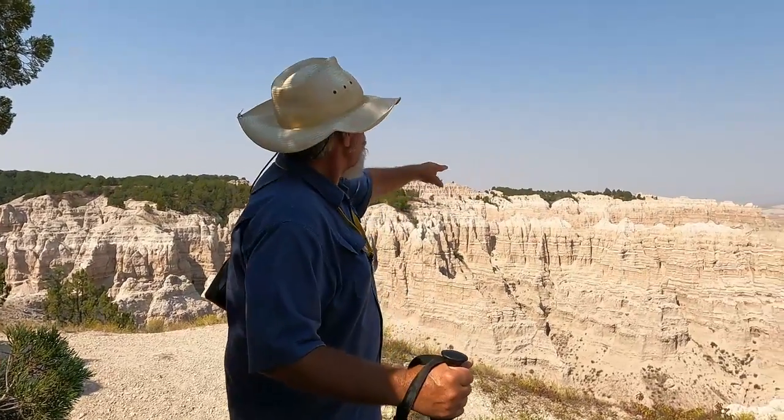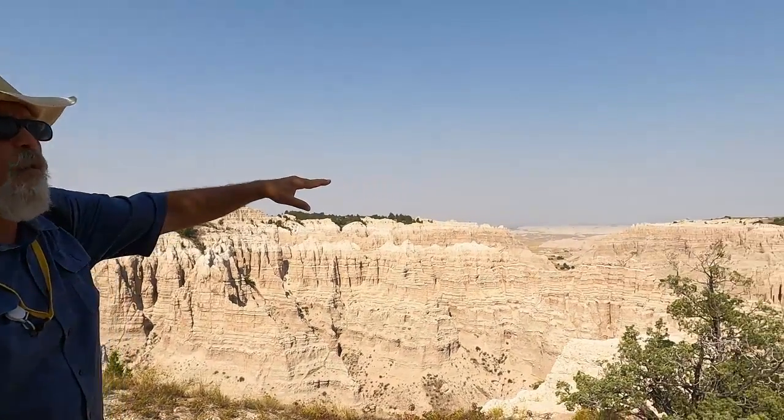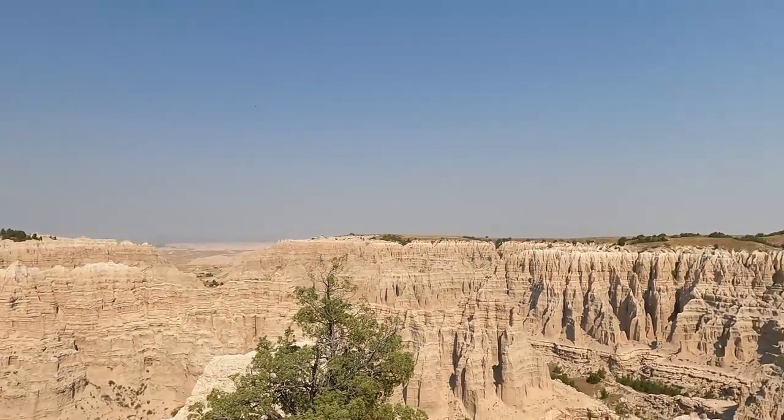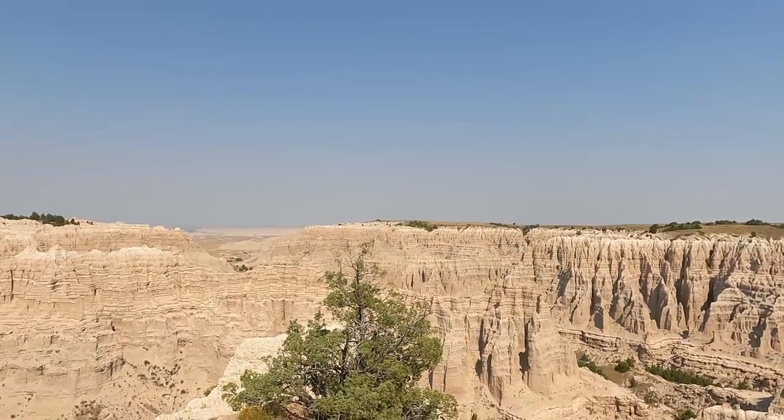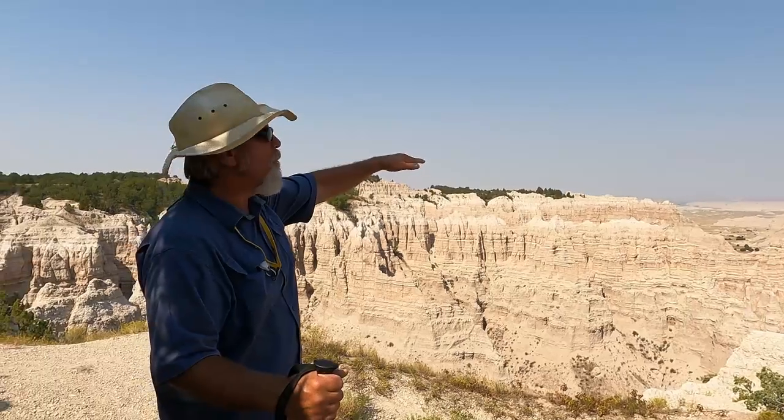If you notice, on the very tops all the way around this canyon, the rock is white. It's kind of a pinkish color until you get to the cap, and then the cap is white, and then you get the grasses up above it. That white cap is an ash layer, a volcanic ash. It's called the Rocky Ford ash.